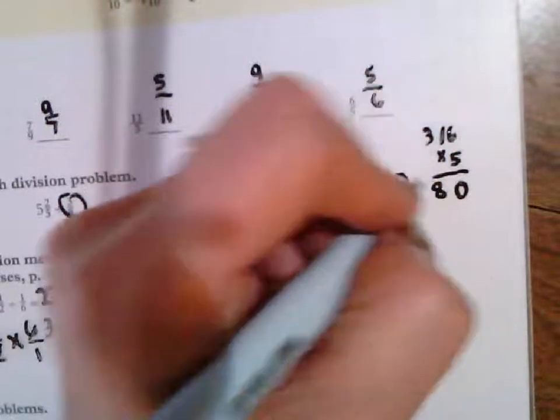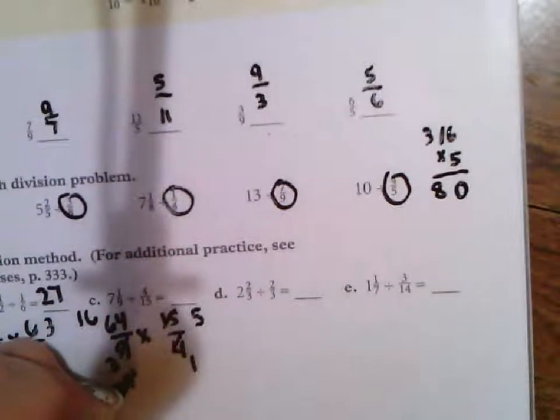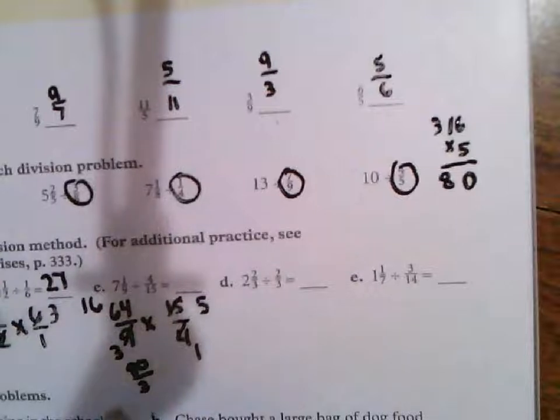And I get 80. You get 80? So now I've got 80/3. Okay. Will 3 go into 80 evenly? 8 plus 0 is 8. There's going to be a remainder, so the answer will be a mixed number.